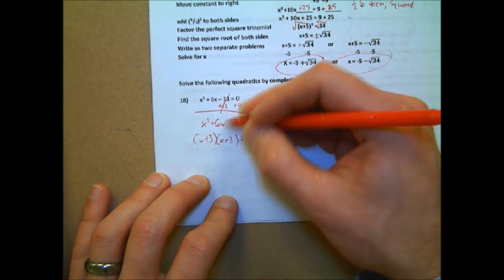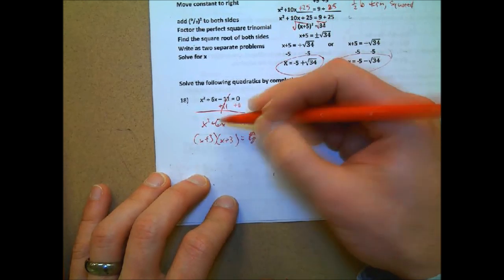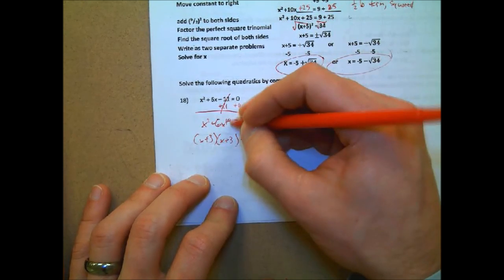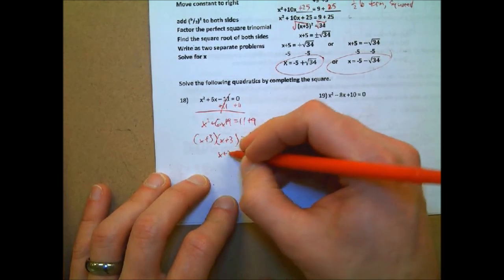Well, we have x plus 3 squared equals 20. There's the x and the x make x squared. 3x and another 3x makes the 6x. 3 times 3 is 9. We'll add 9 there, so we get 20 here. Okay, don't forget the plus or minus though, because we are solving an equation.